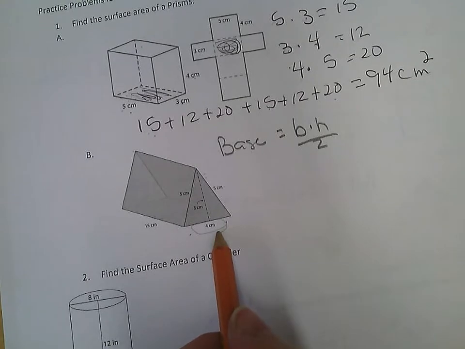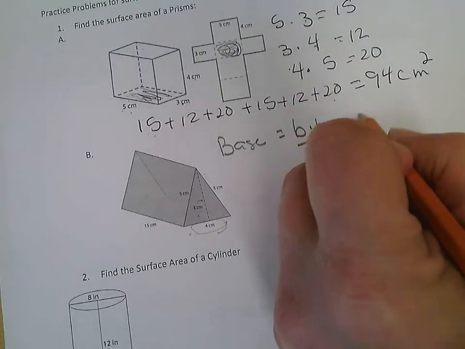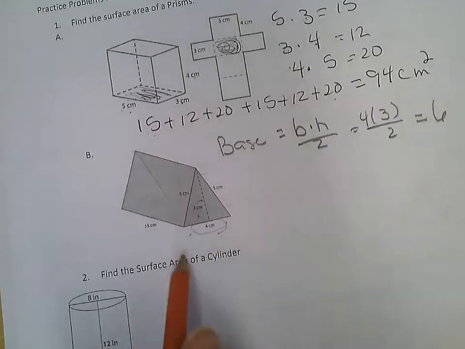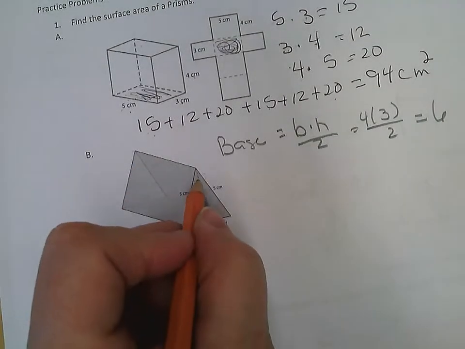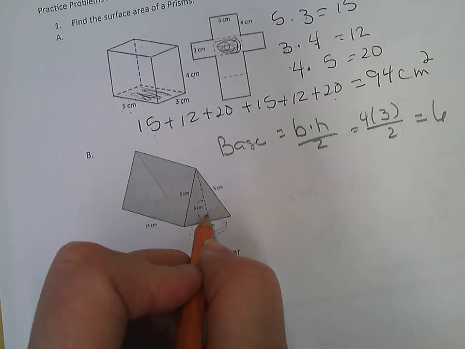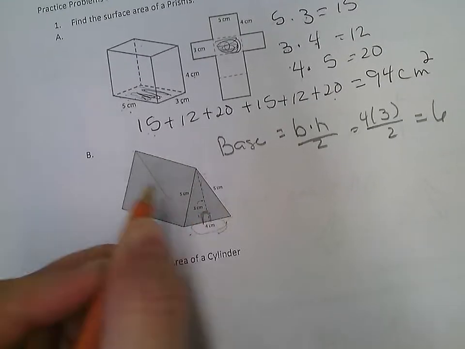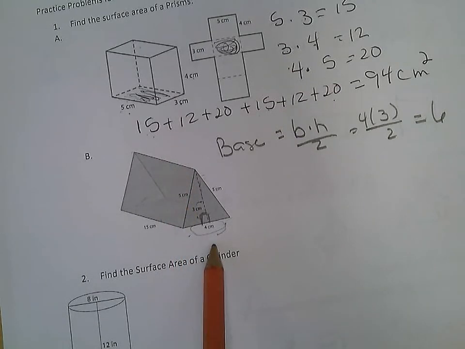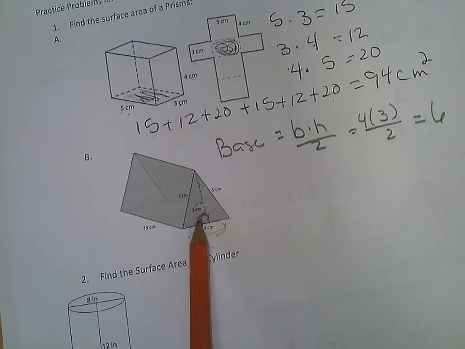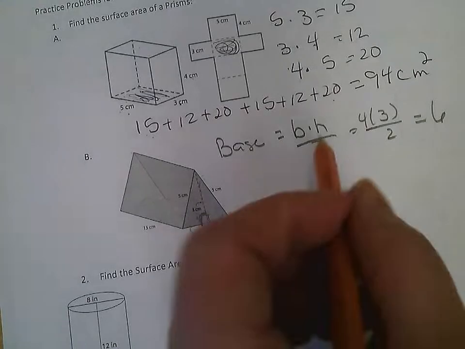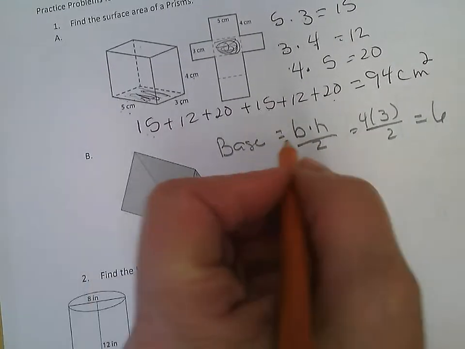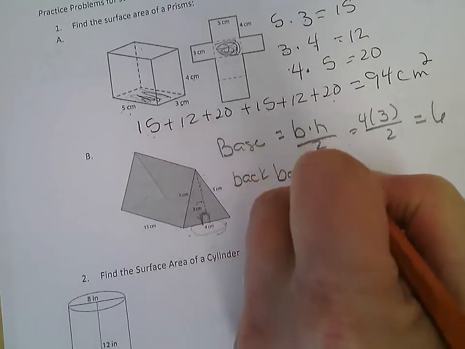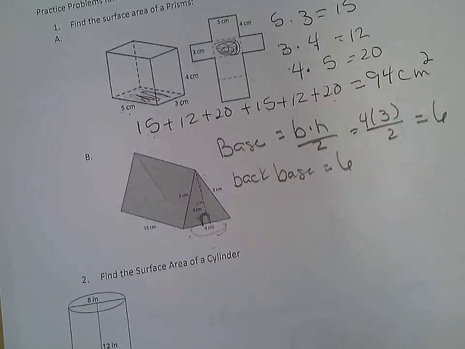Here's our 4 and 3. 4 times 3 divided by 2 gives us 6. Now we know that because it comes down into the center and forms a right angle right there. That's what it's showing us in here. These are the connecting parts of our base and our height. That's our front, our back, base is also 6. They're exactly the same.